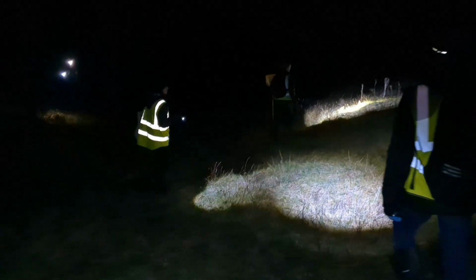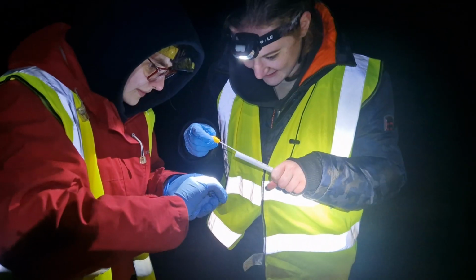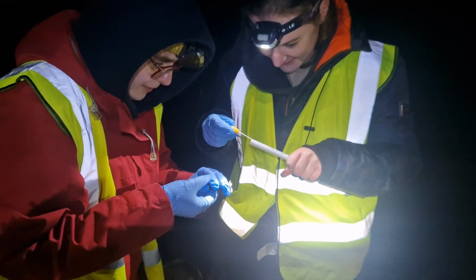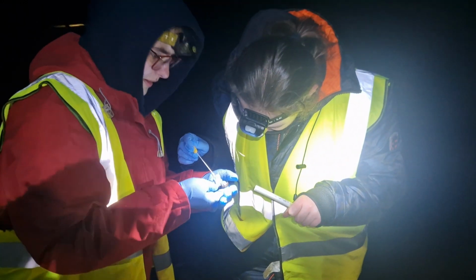That 2008 survey was part of a citizen science program. Volunteers across the country participated and swabbed over 6,000 amphibians. Not only did this project collect valuable data, it also helped to raise awareness and get people interested in amphibians.